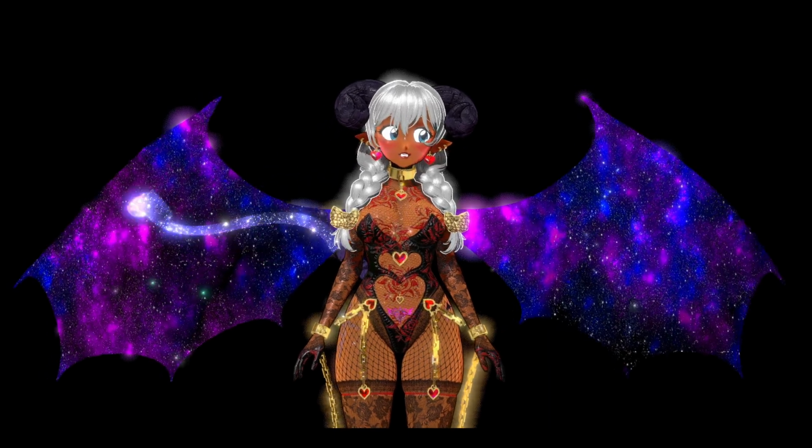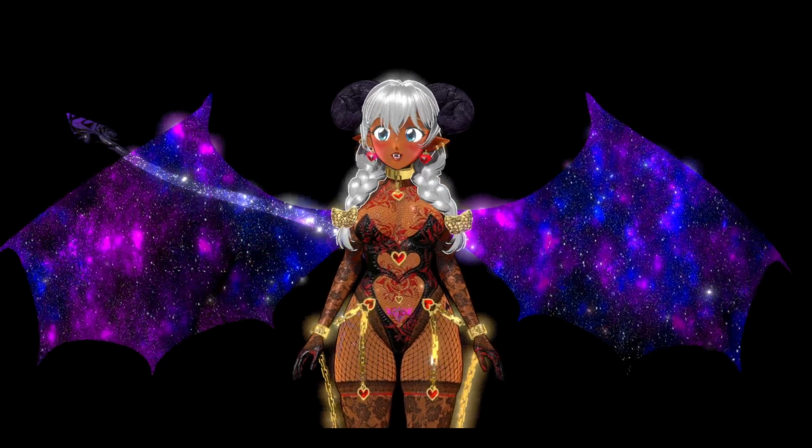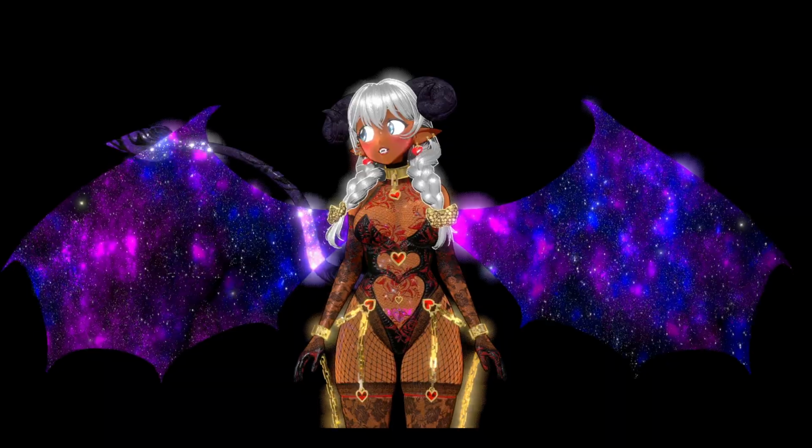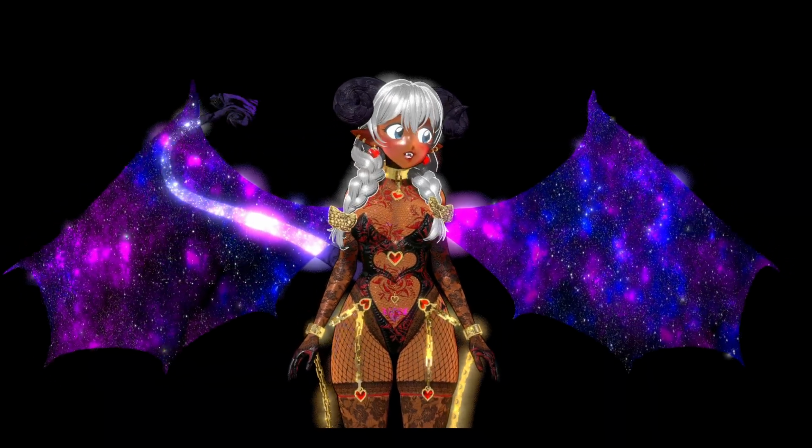I'm going to show you how to do space wings and sparkles and have the shaders move and have the, see how the tail goes behind the wings. This is a cool effect. I'm going to show you how to do that.